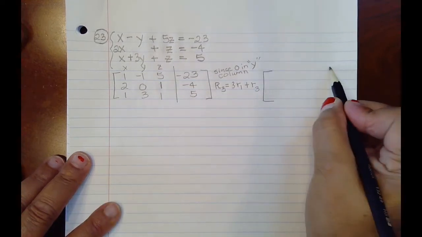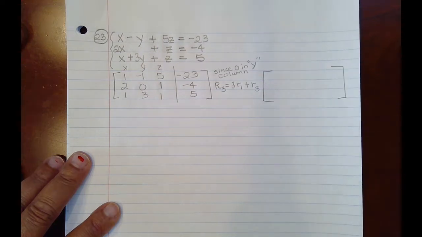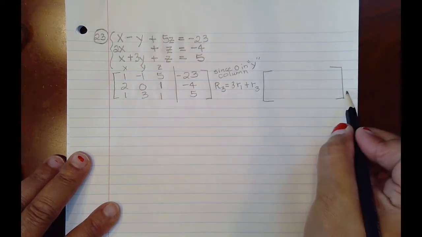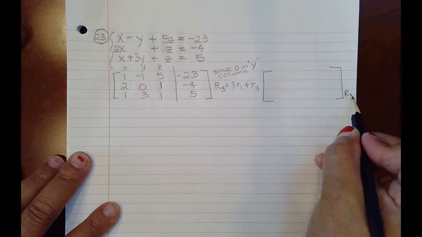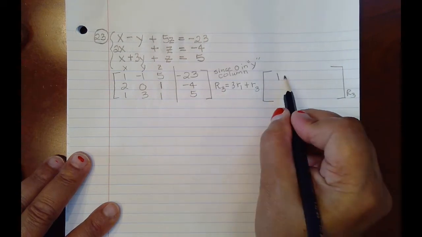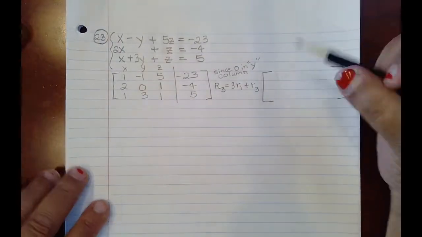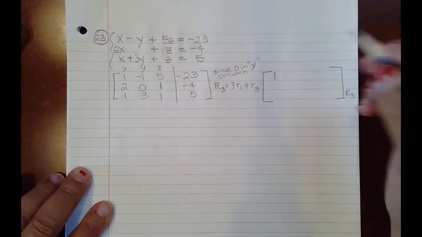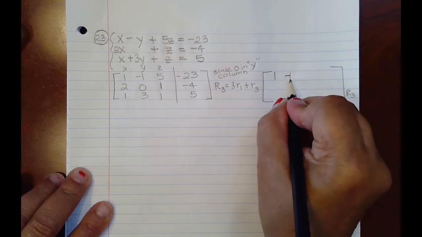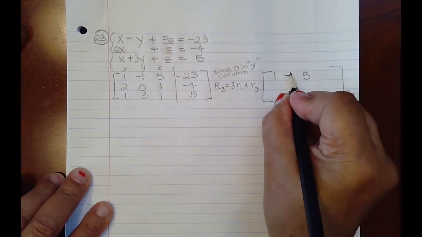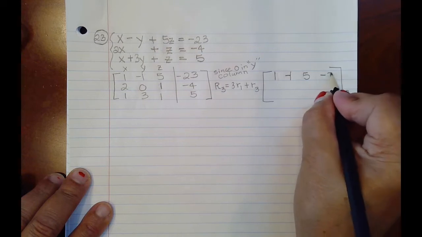Okay, here's what my resulting matrix would look like. First of all, if you know that you're going to be replacing row 3, leave that one blank and put all the other ones back where they belong. So we're going to have a 1, then a negative 1, then a 5, then a negative 23.